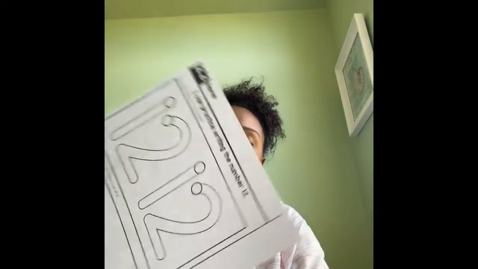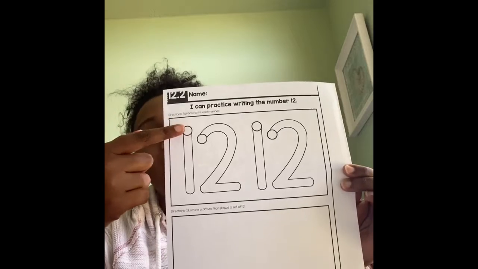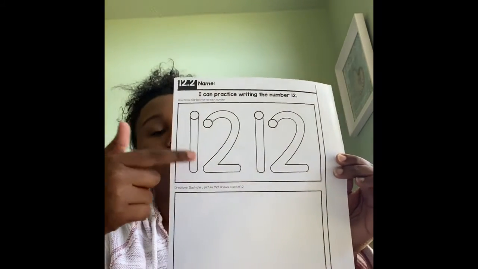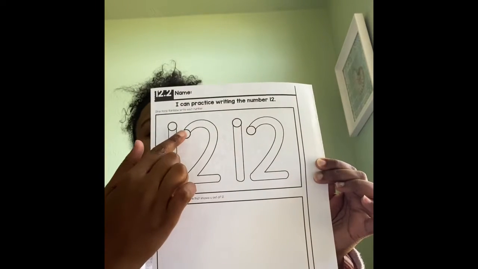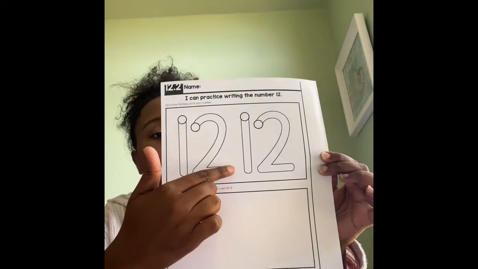Okay, so for our math this week, we're going to be doing the number 12. That's our number this week. So here's a picture of the number 12. And so you're going to practice, you're going to trace the number 12 here. So you start at the top, big line down for the number 1. And then you start here, make a curved line down and a small line back.